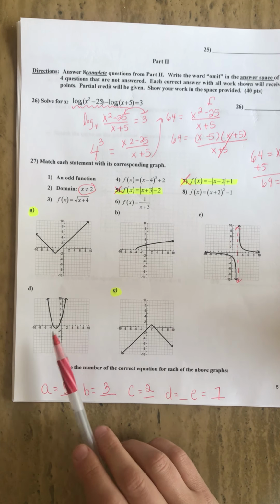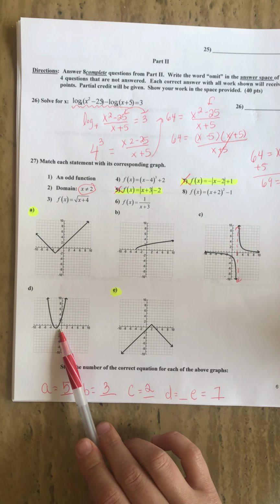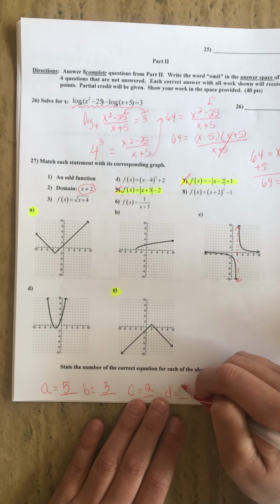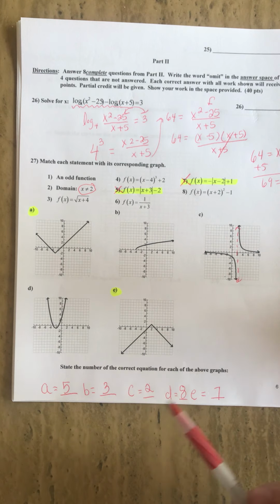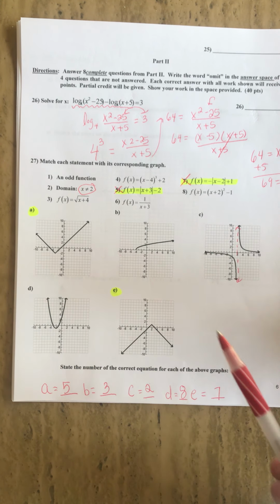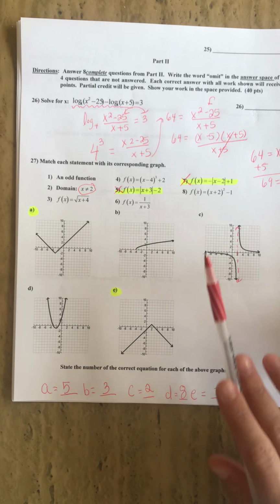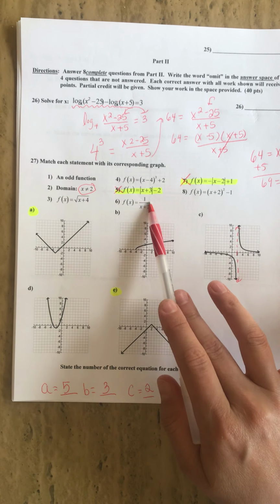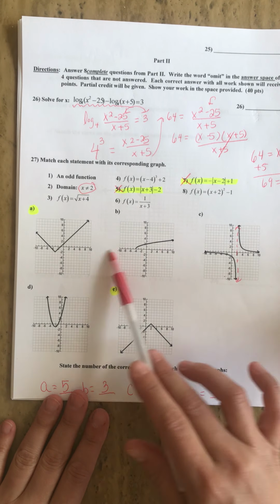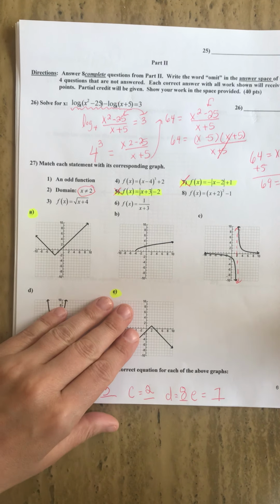And last but not least, this is a quadratic. You need an x squared. The only x squared we have is 8. So D, you should have 8 there. And if you ever have any trouble putting any of these into your calculator, or with any of these, just looking at them, just put these functions into your calculator and match up the graph with the function. But I'm hoping by now you guys recognize what these look like.